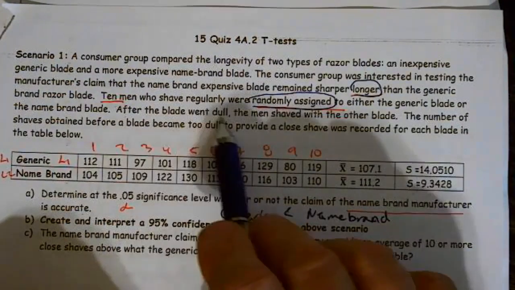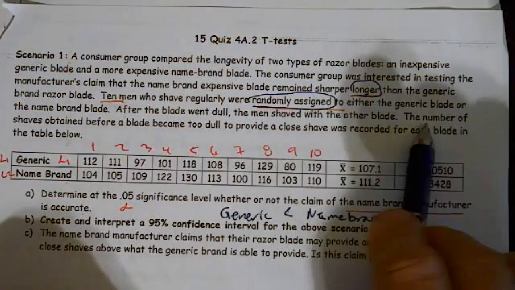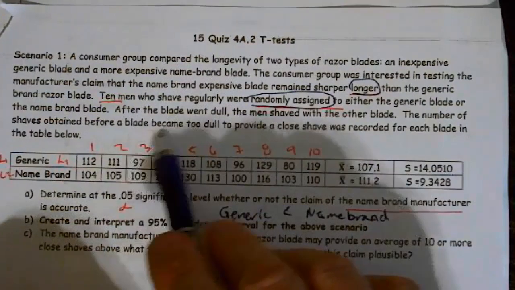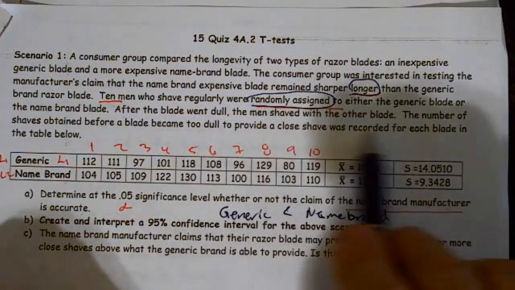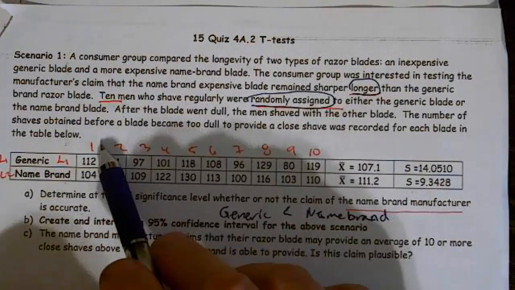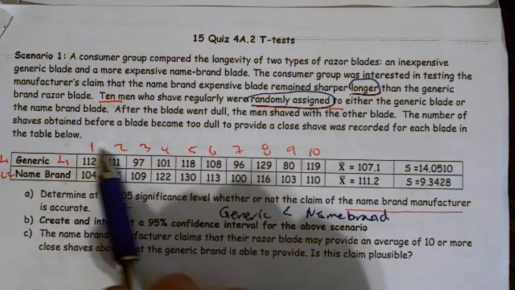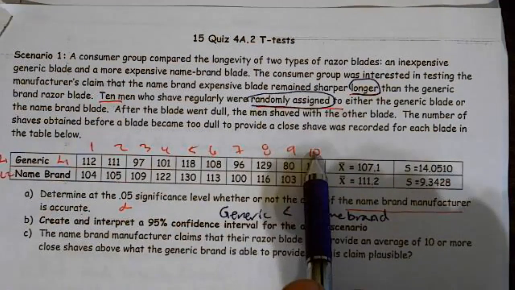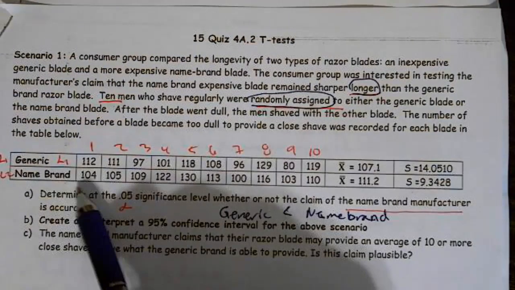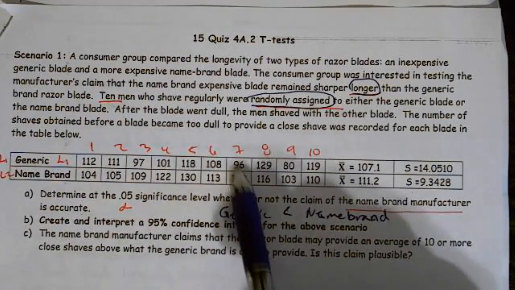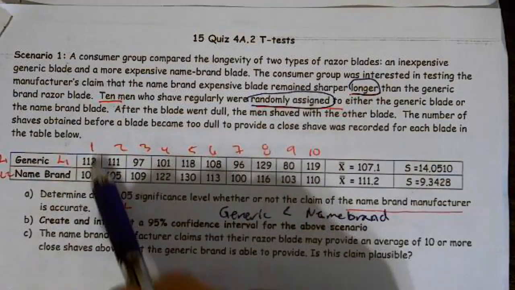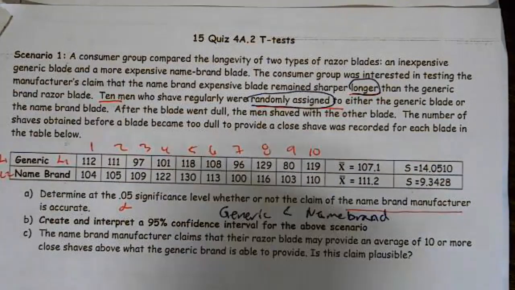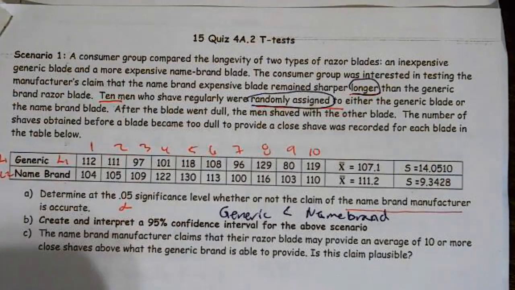After the blade went dull, the men shaved with the other blade. The number of shaves obtained before the blade became too dull to provide a close shave was recorded for each blade in the table below. So essentially we have 10 men, 1, 2, 3, 4, 5, 6, 7, 8, 9, 10, and we have 20 readings. That means each man was tested twice. If each man is tested twice, then we are dealing with a paired t-test.